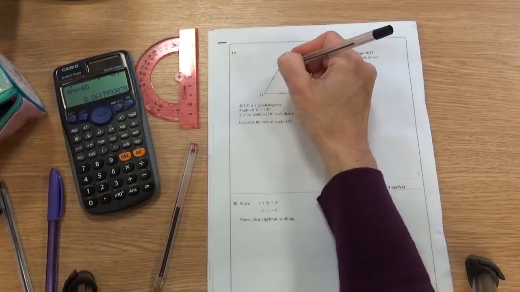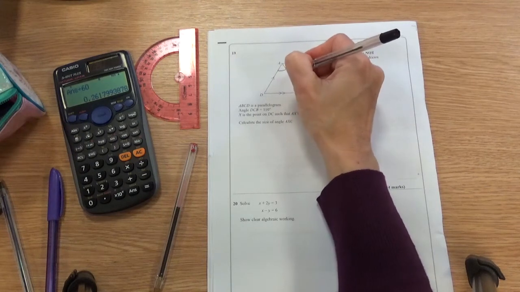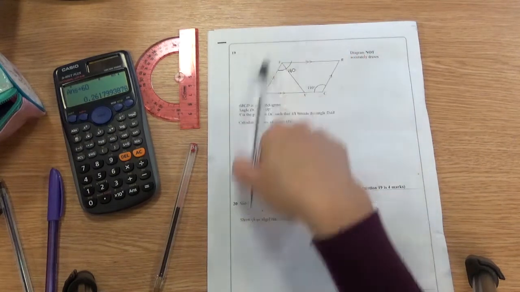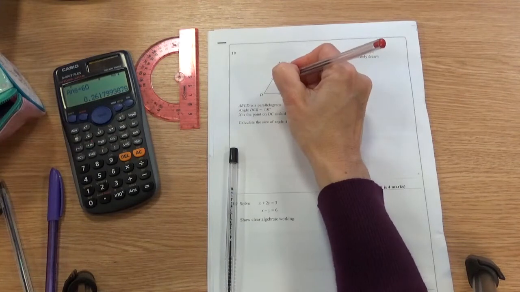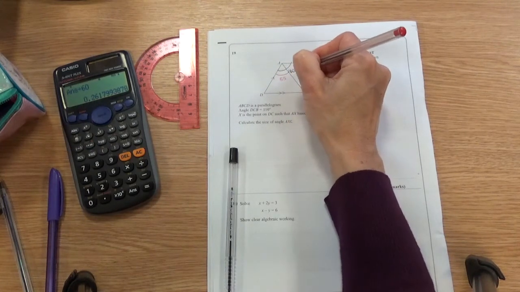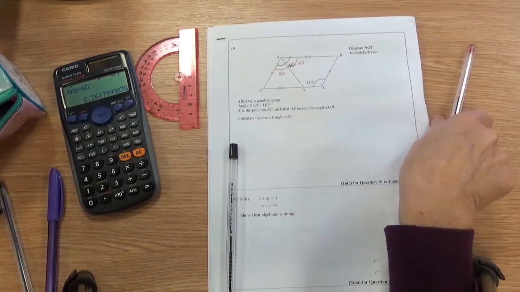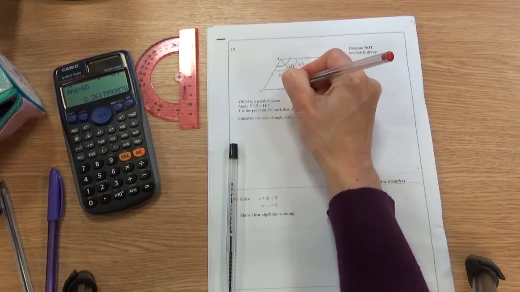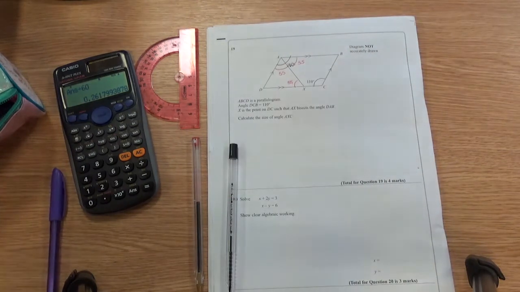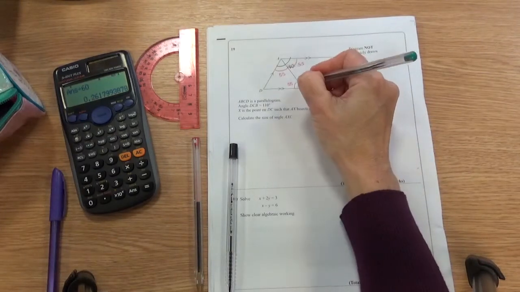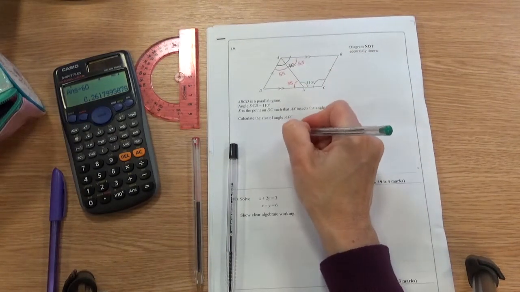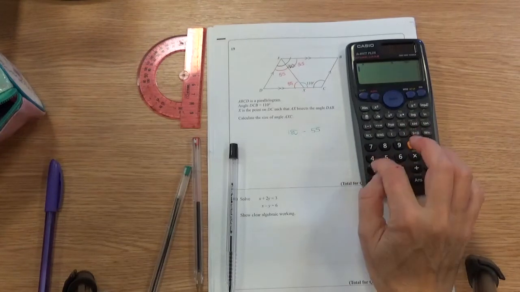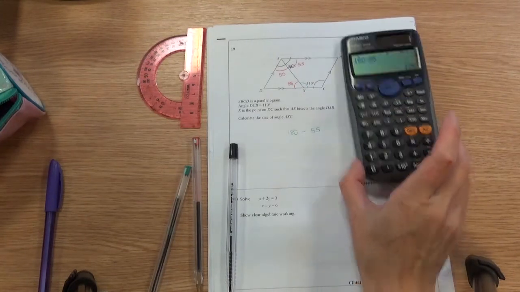This angle's 110 degrees, this angle is also 110 degrees. AX bisects, so each half is going to be half of 110, which is 55. Then by alternate angles, this will also be 55. So to work out AXC, this angle, we're going to do 180 subtract 55, which is 125.